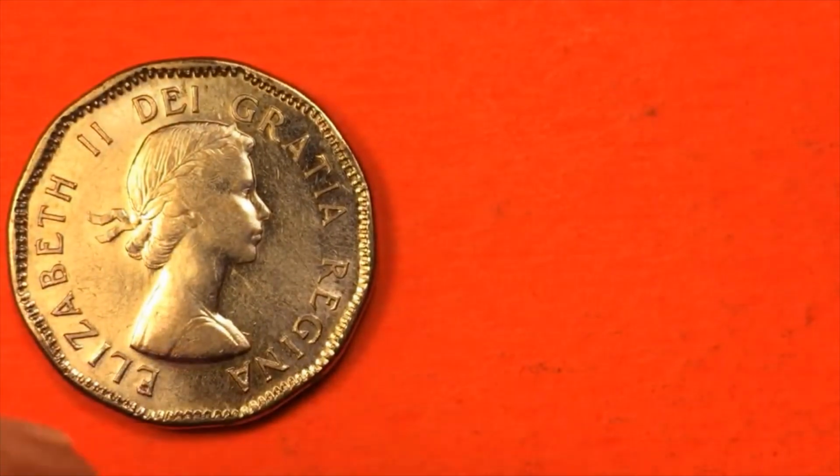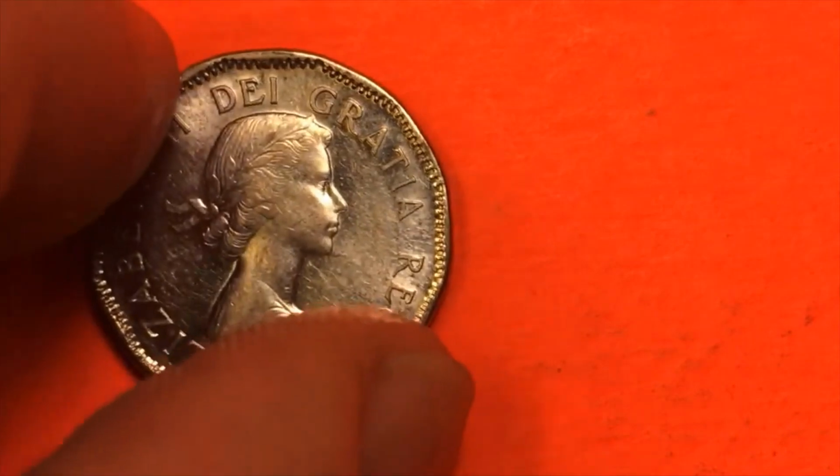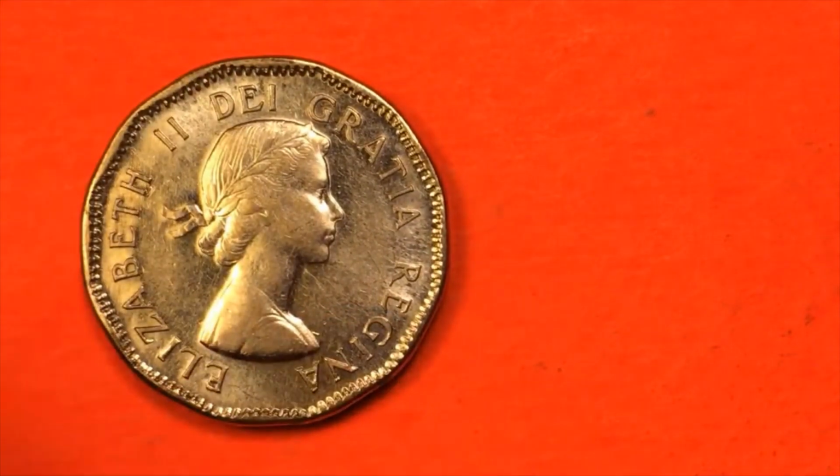And I should tell you how many of those they made, right? They made 16.6 million of them the first year. So they're all over the place out there. This one might be worth as much as $5 just because they didn't last well in this condition.